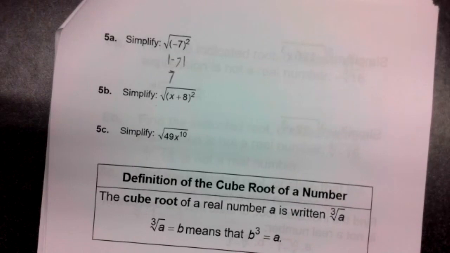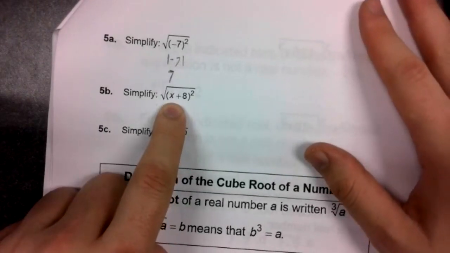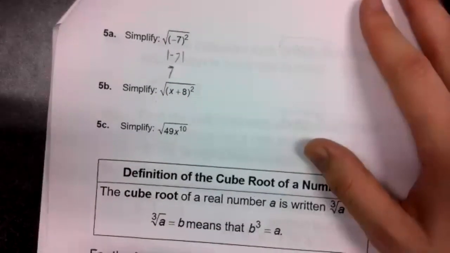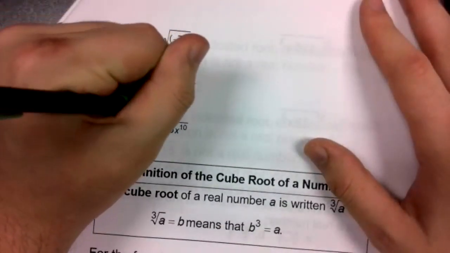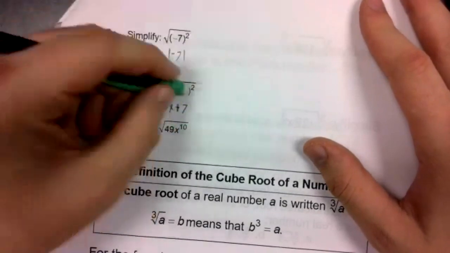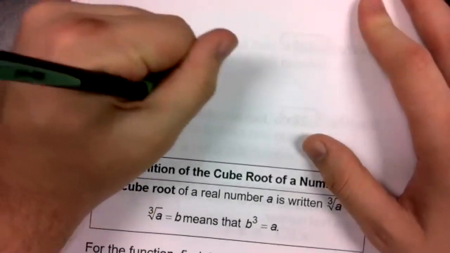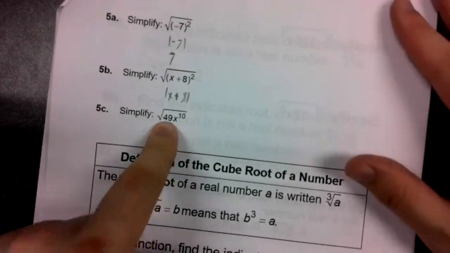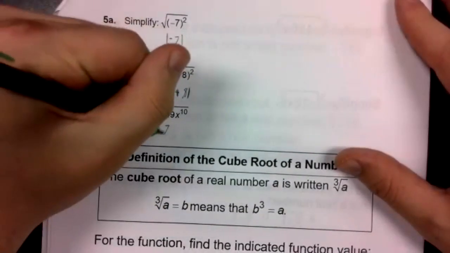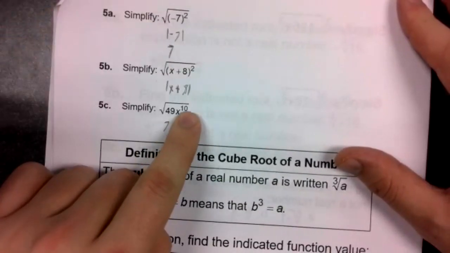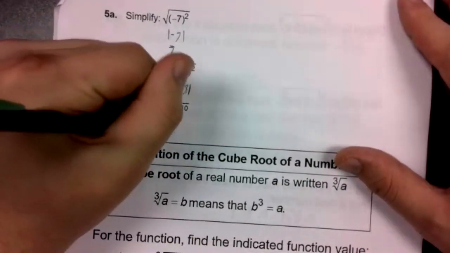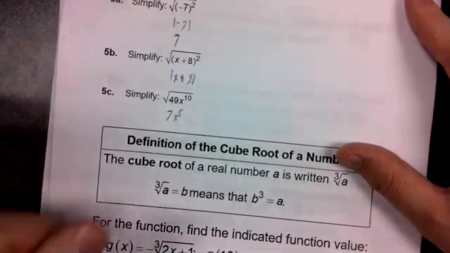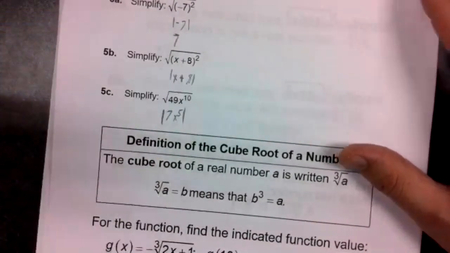Okay. Similarly, on the next one, we take the square root and the square cancel, so we take the absolute value of the inside. Plus 8. Right, easy enough. Same thing on the last one. We can use that trick that we did on the first one and split it apart if we want, but I'm just going to do it here. So we take the square root of 49, which is 7, take the square root of x to the 10th, that's x to the 5th. Right? And we have to put that in the absolute value.